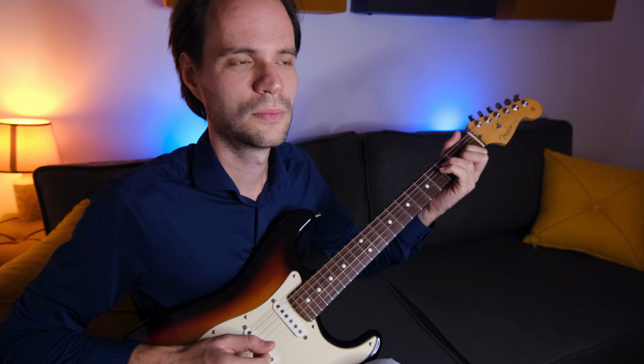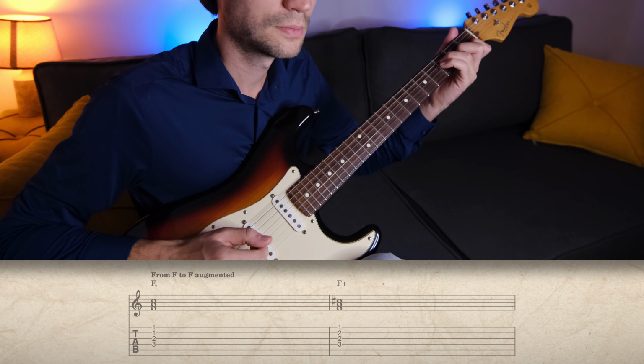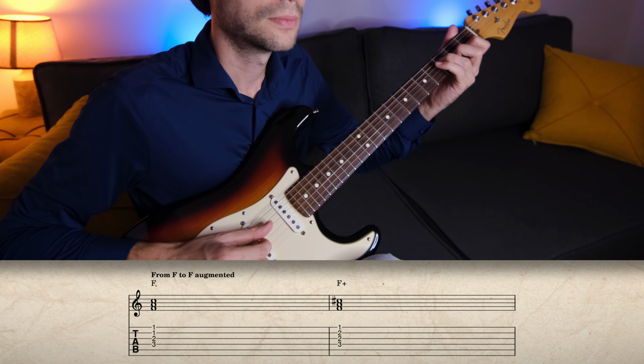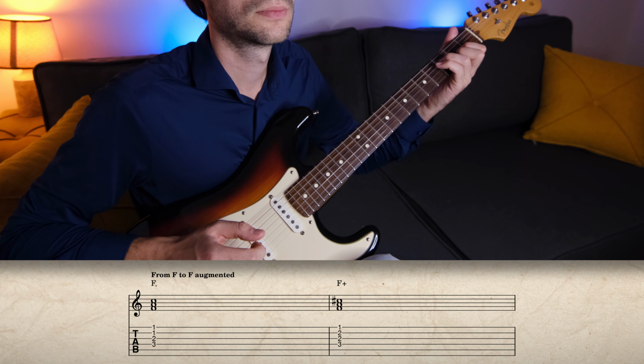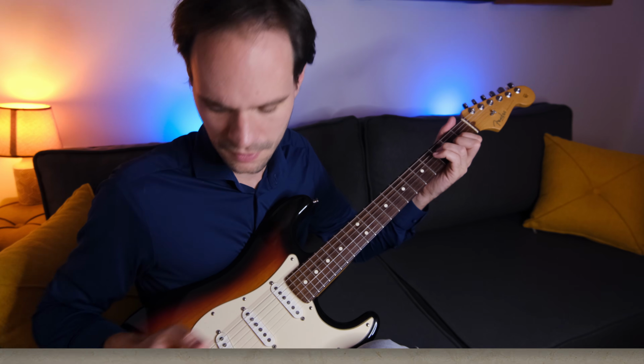So what is an augmented triad? The easiest way to see them is as a normal major chord but with a raised fifth. If you want to turn an F major, which has the notes F, A, C, into an F augmented chord, you simply raise the C to C sharp, and there you go.